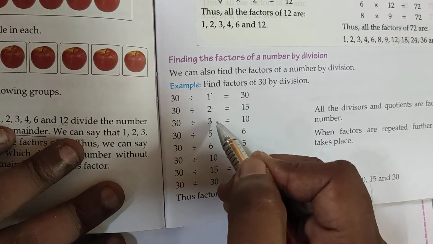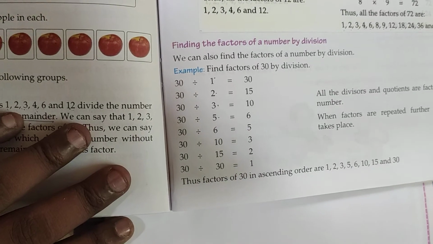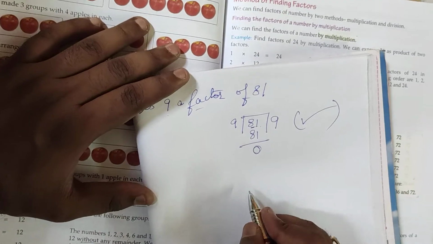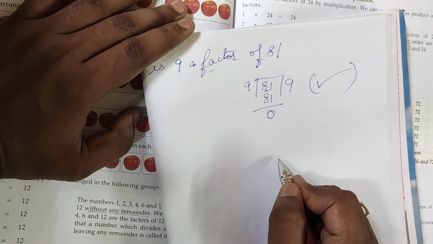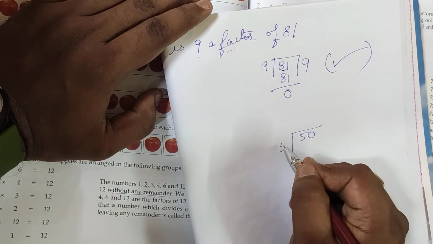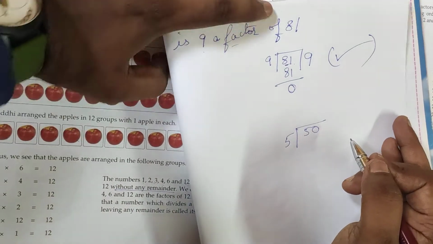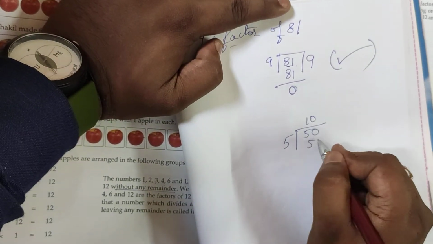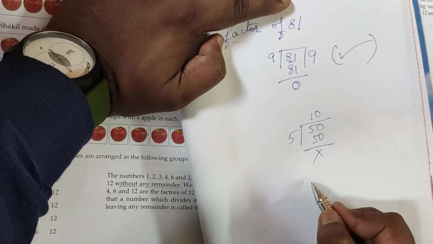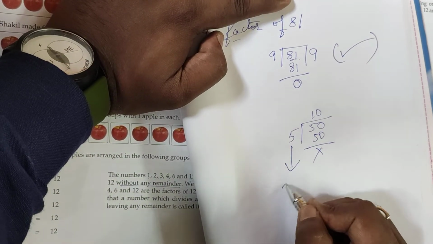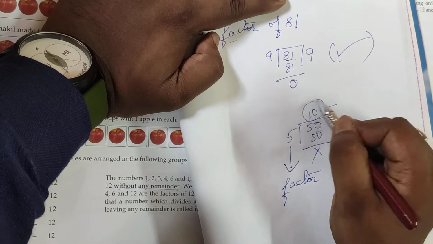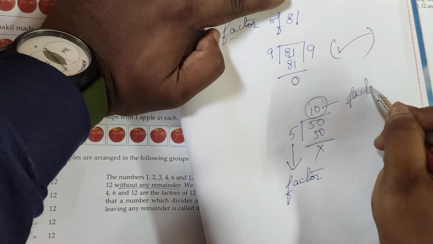1 is a factor, 2 is a factor, 3 is a factor, 5 is a factor. But one more thing we have to notice here. Suppose I am dividing 50 with 5. So 5 tens are 50. Remainder is 0. So here what is happening? Here 5 is called a factor and 10, that is the quotient, is also called a factor.